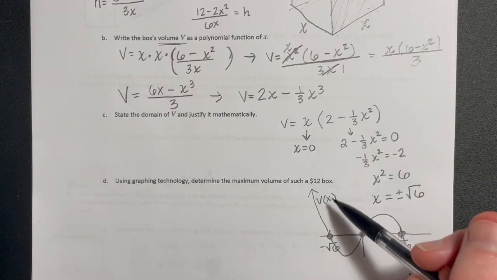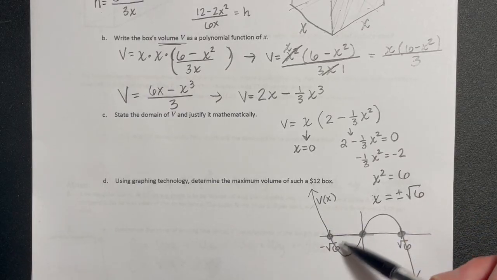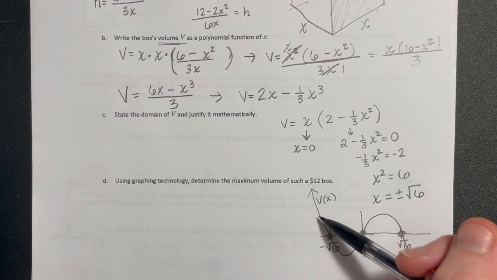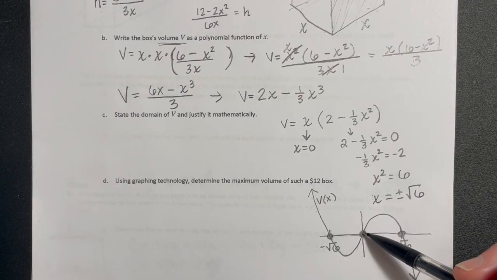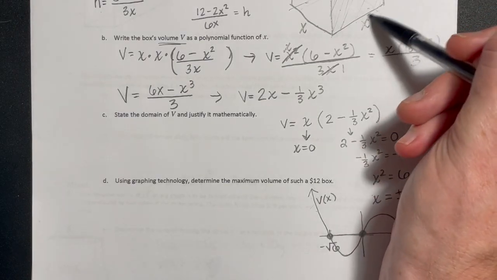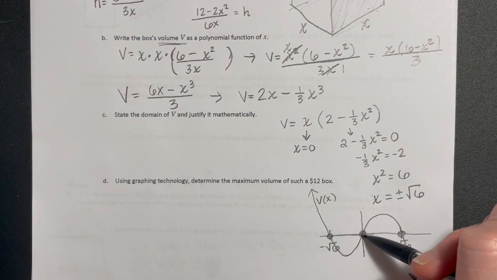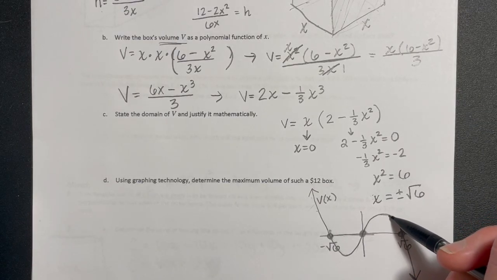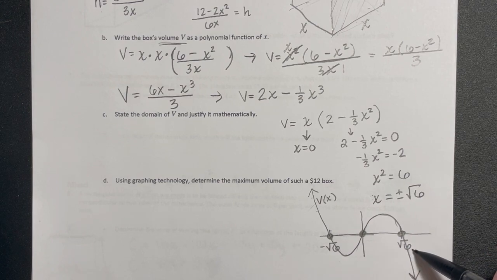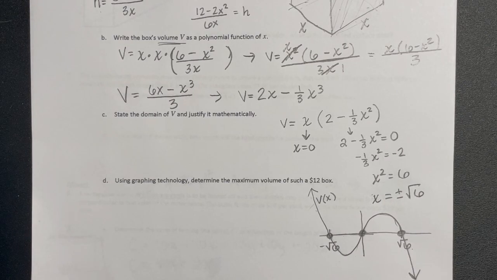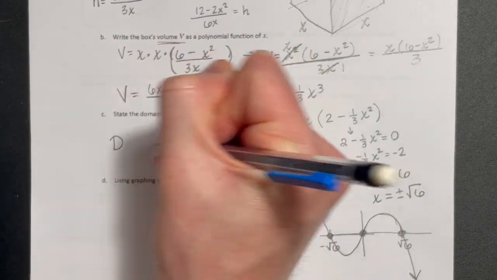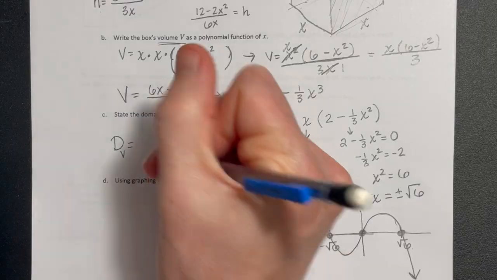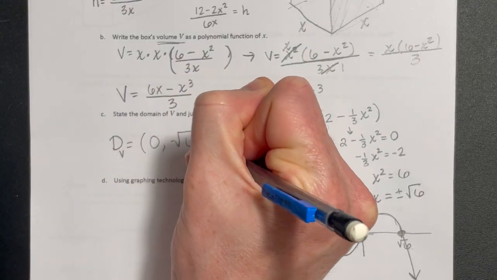Now realistically, the volume can't exist over here because your x is negative. So that function does not really exist on this side. So we limit it to when x is positive because we have to have a positive side length. So x could be greater than 0, but it can't go past the square root of 6 because then the volume becomes negative. That's happening because we end up with a negative height. So for this, the domain of our function v would be equal to 0 to the square root of 6.